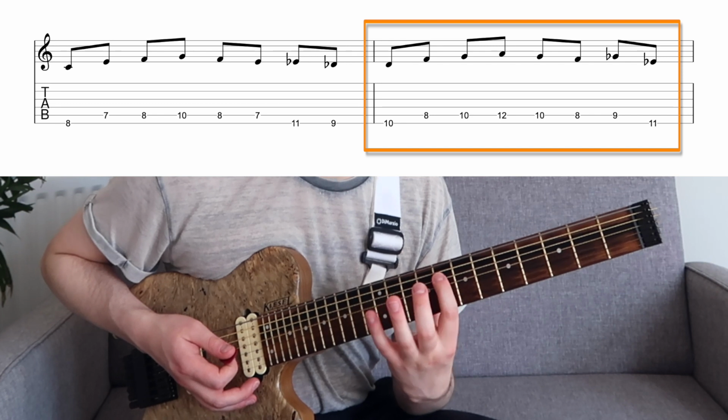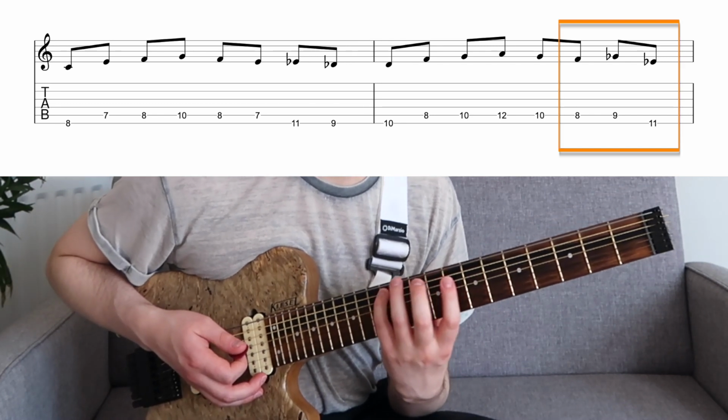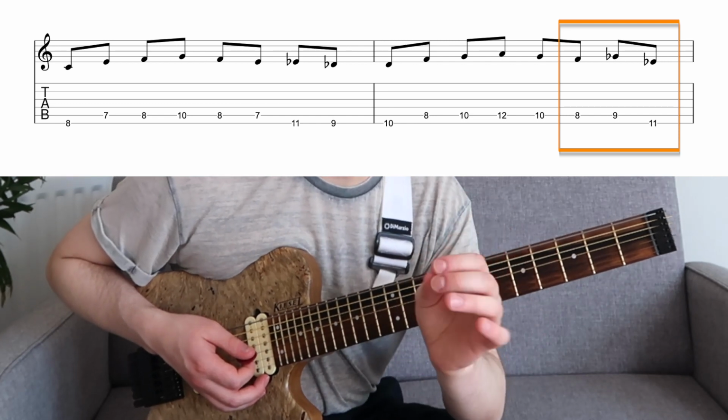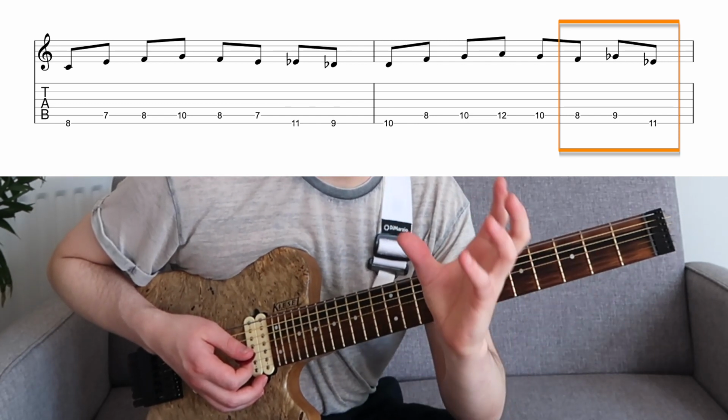The problem is, at this point, I'm about to go straight down to E, which is my target note. But remember, the target note, I wanted to approach it chromatically. So what I did is, for me, I've prioritized a non-diatonic note, which means I've actually had to go in the opposite direction to find one.